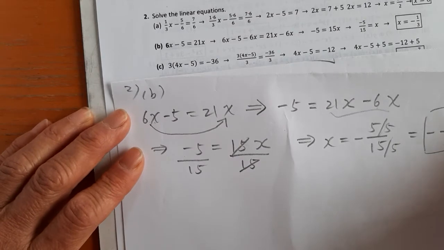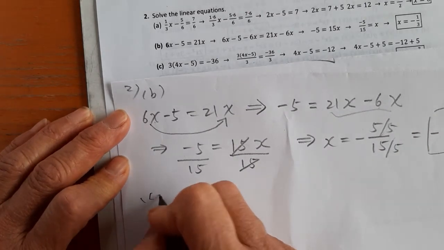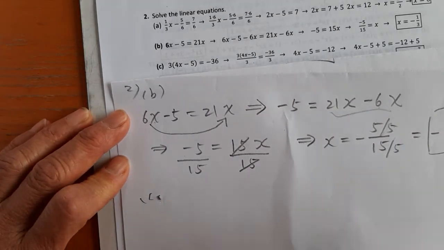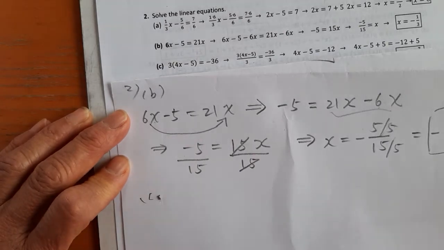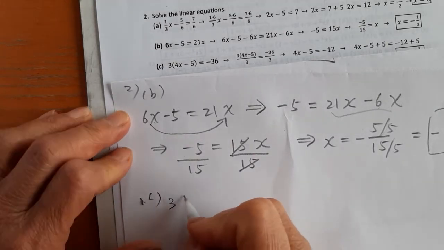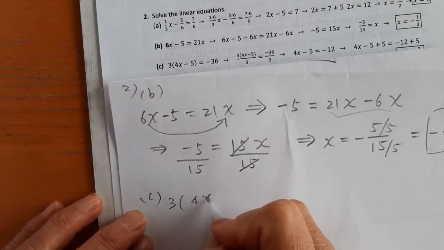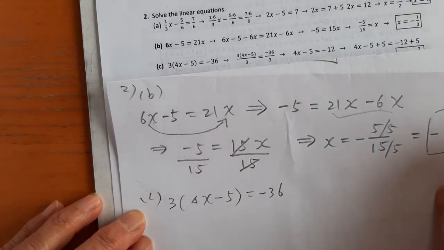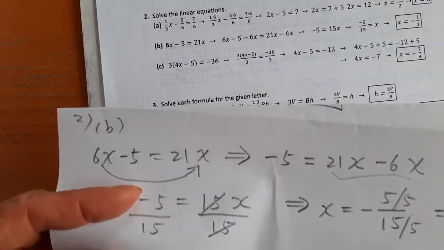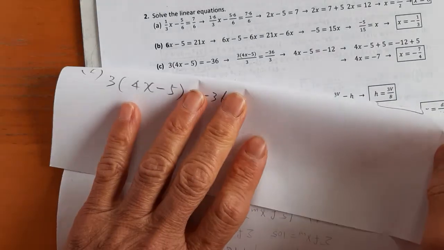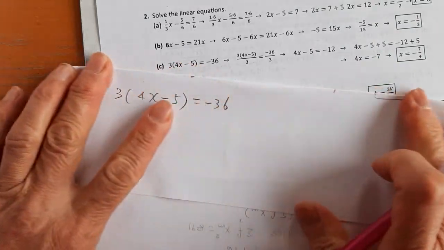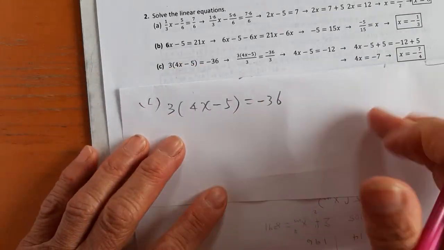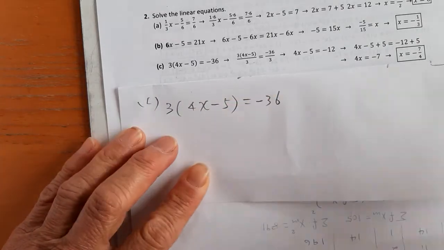Next question, C: 3 times (4x minus 5) equals negative 36. First of all, we divide by 3 on the left and the right, because 36 is divisible by 3.